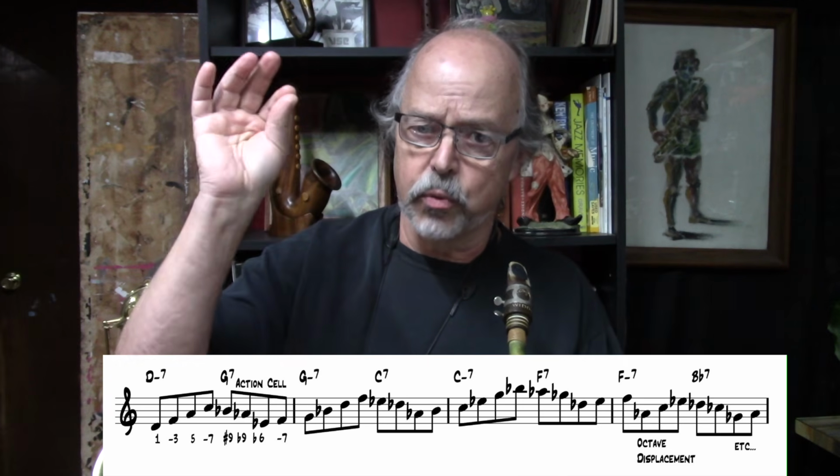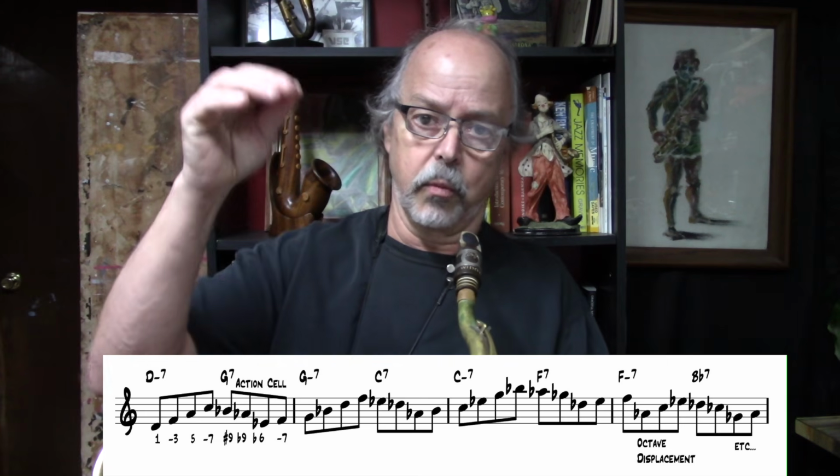Now, what you'll find is this perpetual pattern starts to ascend, and it starts to reach the top of your range. So once you start to get into the top of the range, you can work your way down by octave displacing on the minor chord, and you can see here on the F minor 7 chord, rather than playing, this is starting to get on up into the top of the range. I think at that point I'm just going to octave displace and play the third of the minor 7 chord down an octave, etc., right on around the keys.